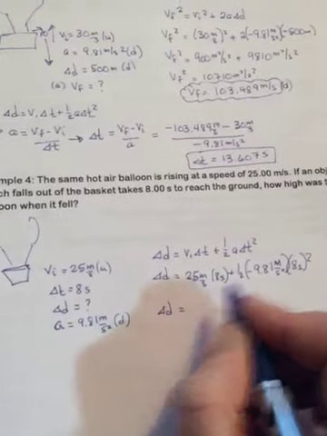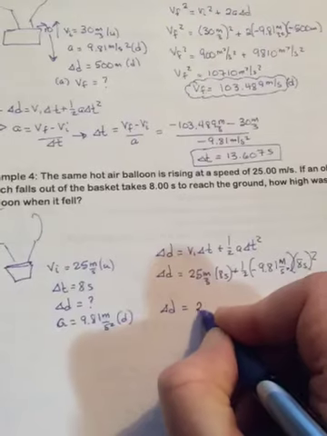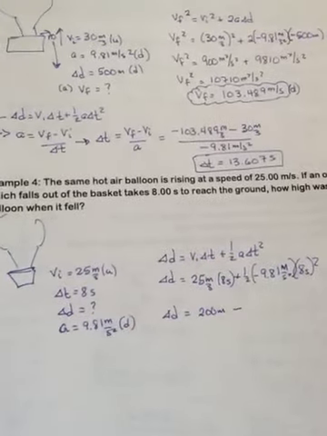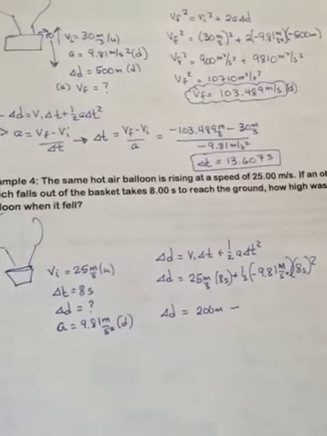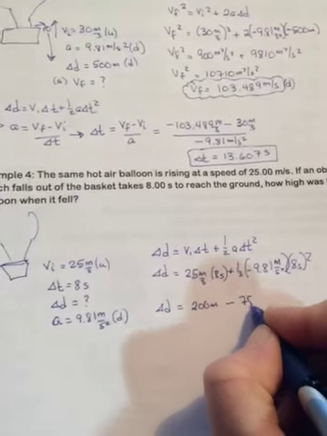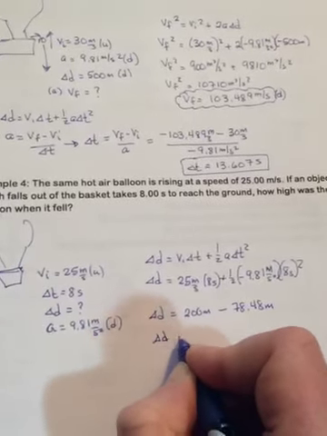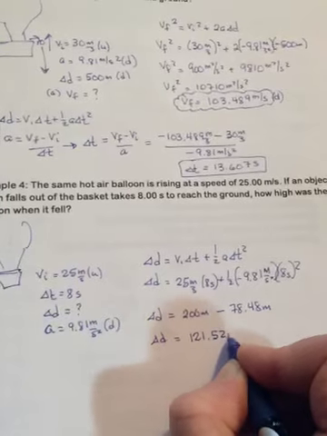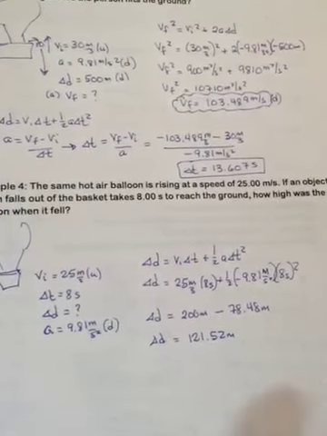Delta D is equal to, so 25 times 8 is 200 meters, minus 4.905 times 16 is 78.48 meters. So delta D is going to equal 121.52 meters. And I did that in my head, so hopefully I didn't screw it up.